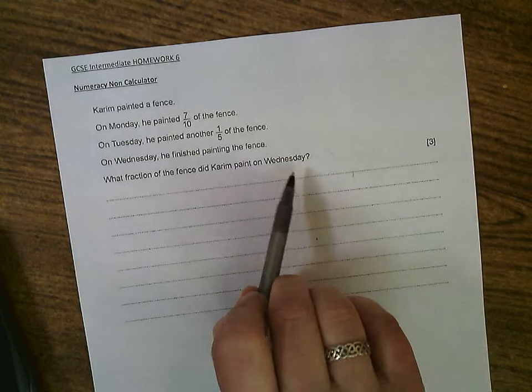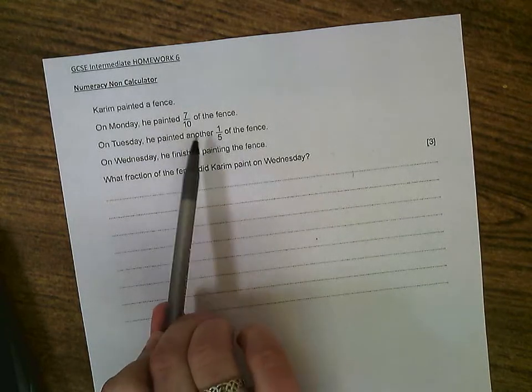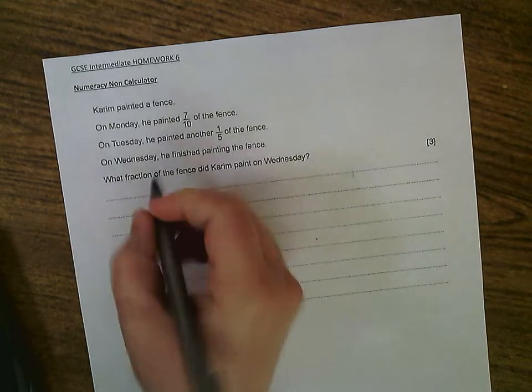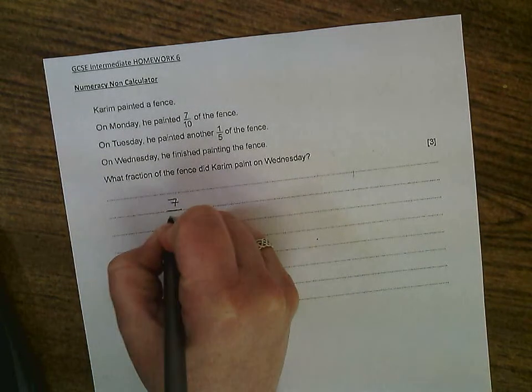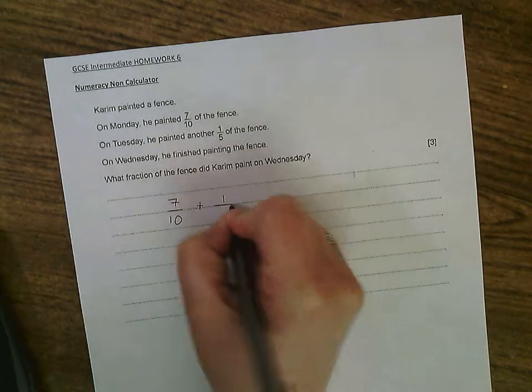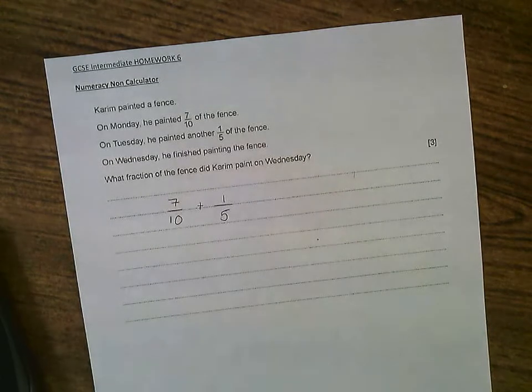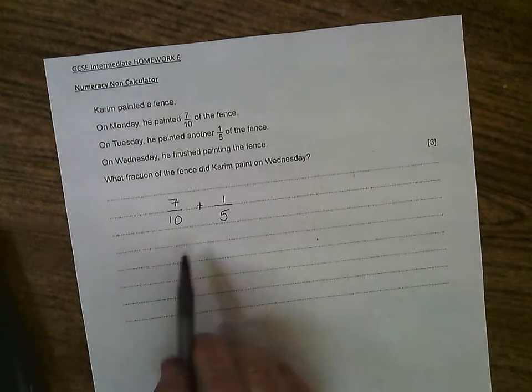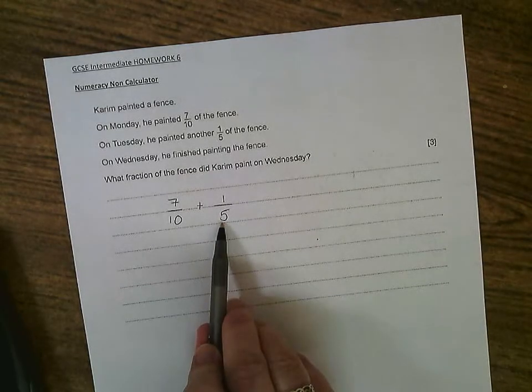Well, we can see, because of what we've got here, this is a fractions question. If I add together my fractions, so 7/10 plus 1/5, that's the sum I'm going to have to do to know how much he painted altogether on Monday and Tuesday. Now this is non-calculator, so now I need to add my fractions, and to do that my bottom number needs to be the same, my denominator needs to be the same.